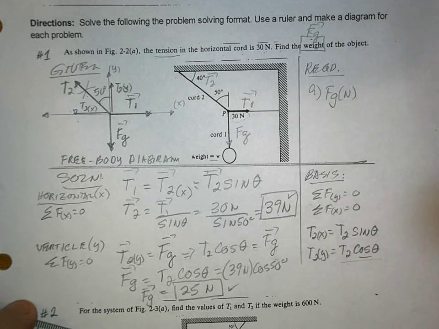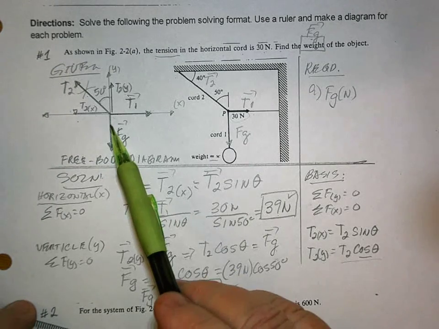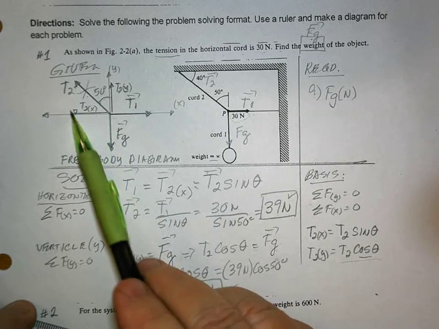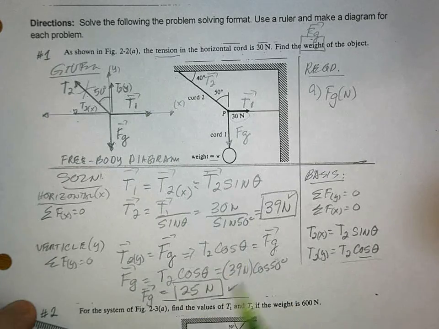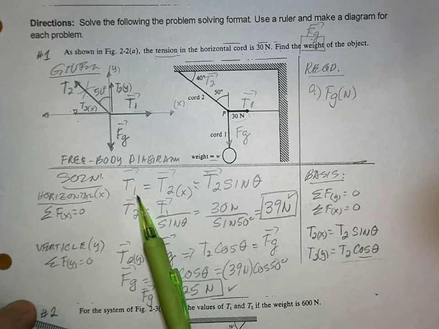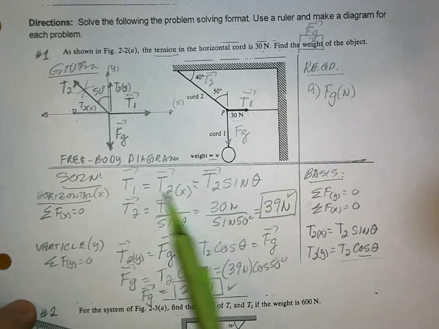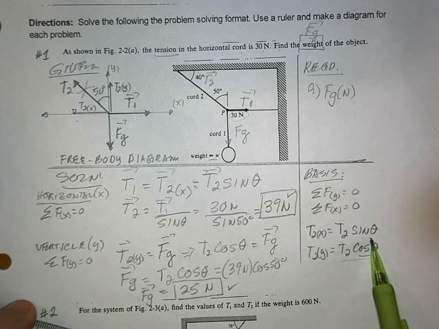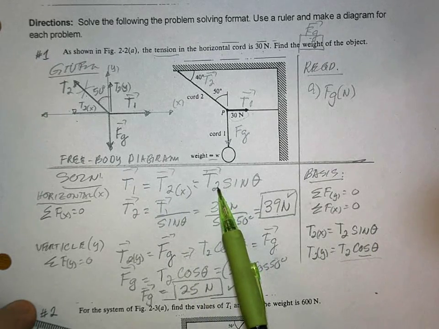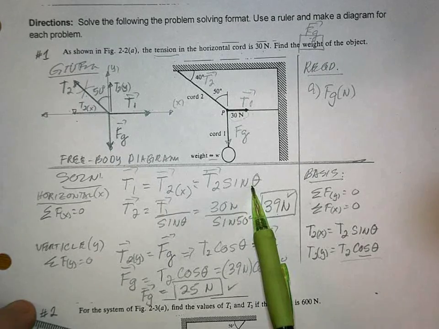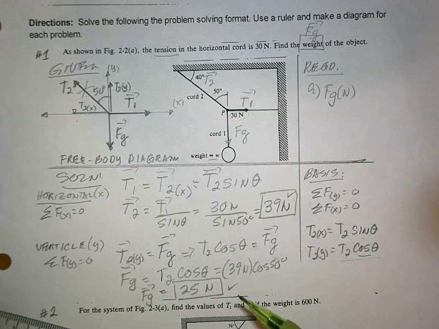I hope that's clear. Now, just look at this, okay? This one is equal to that one, which is what is stated here. See? This one you're going to replace with the formula, which is T2 sine of theta. Okay?